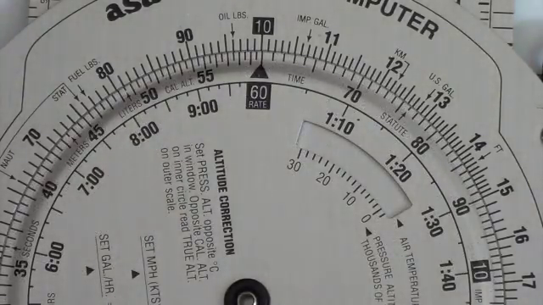Just to work through an example of the sort of thing that this device is used for, I will do a calculation that a pilot would do if they were flying an aircraft that has an airspeed of 115 knots. A knot is a nautical mile per hour.